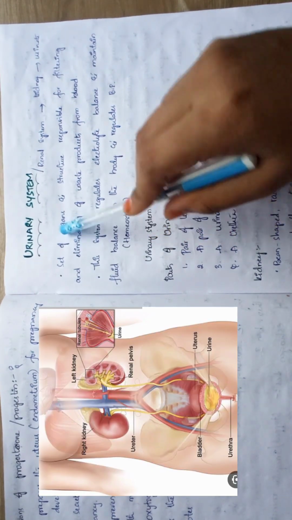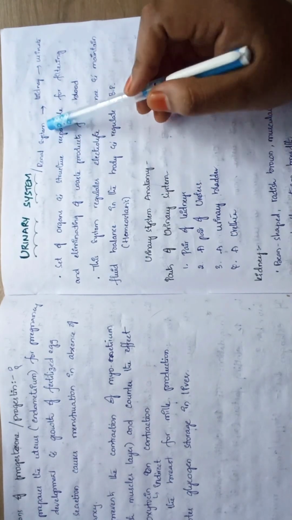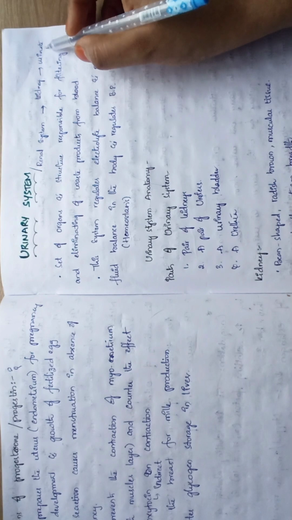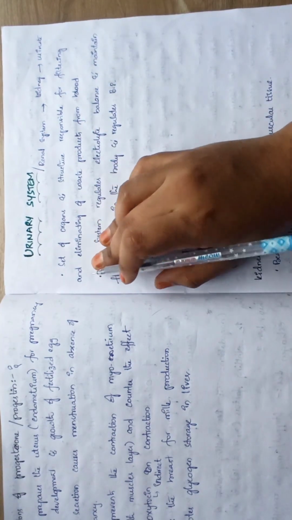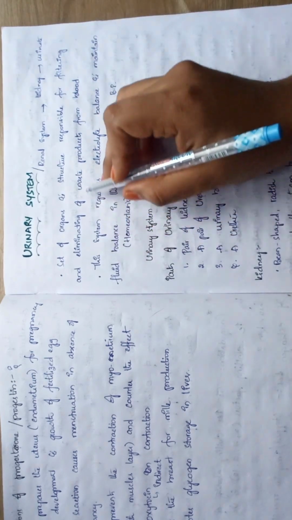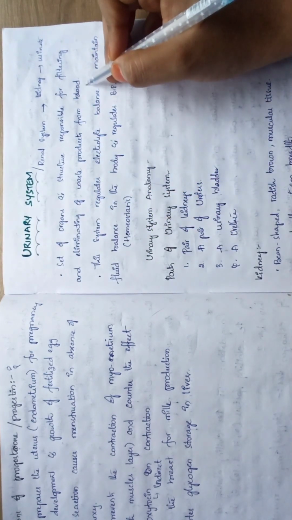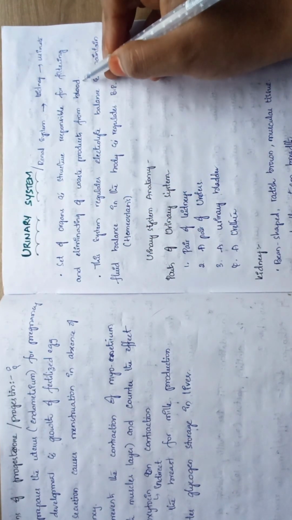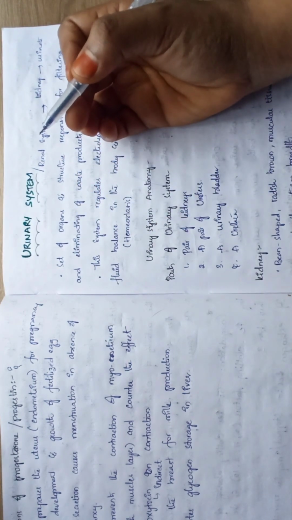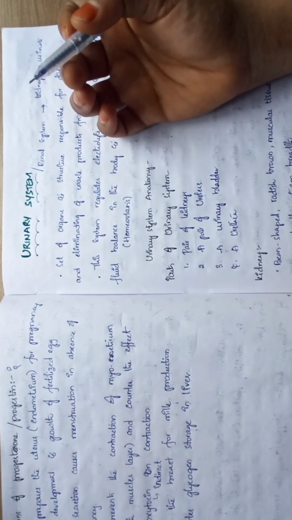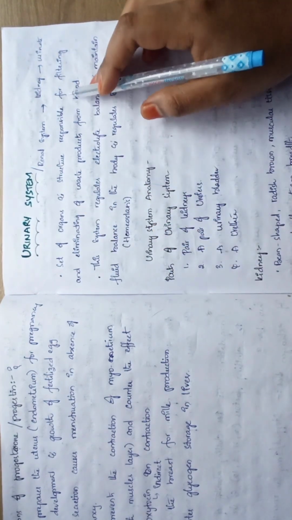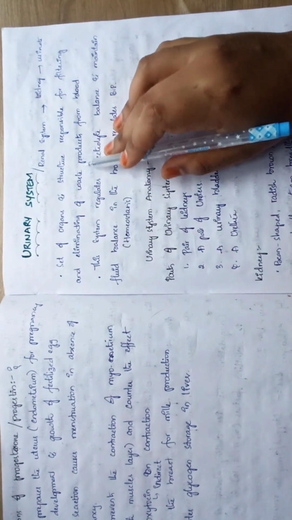What is the urinary system? The urinary system is also called the renal system. The renal system consists of kidneys, which are used for urination. Then what is the definition? It is a set of organs and structures responsible for filtering and eliminating waste products from the blood. What are the waste products present in the blood? The kidneys, the organs present in the urinary system, help in eliminating and filtering waste products.